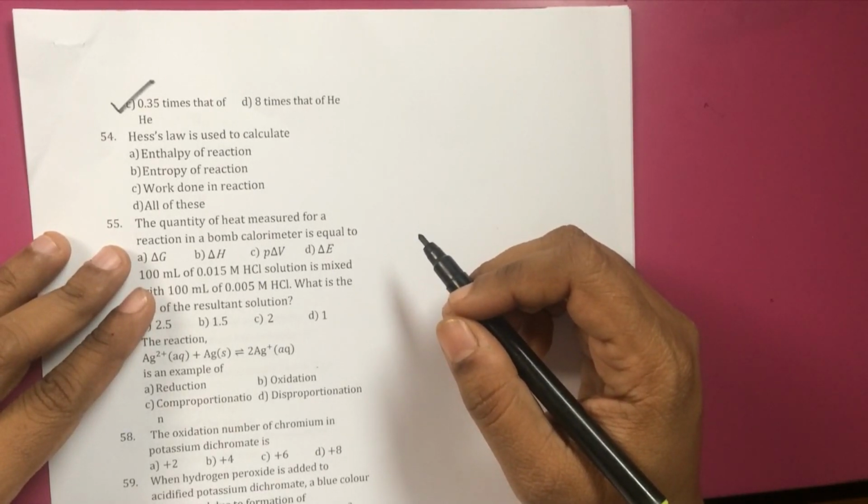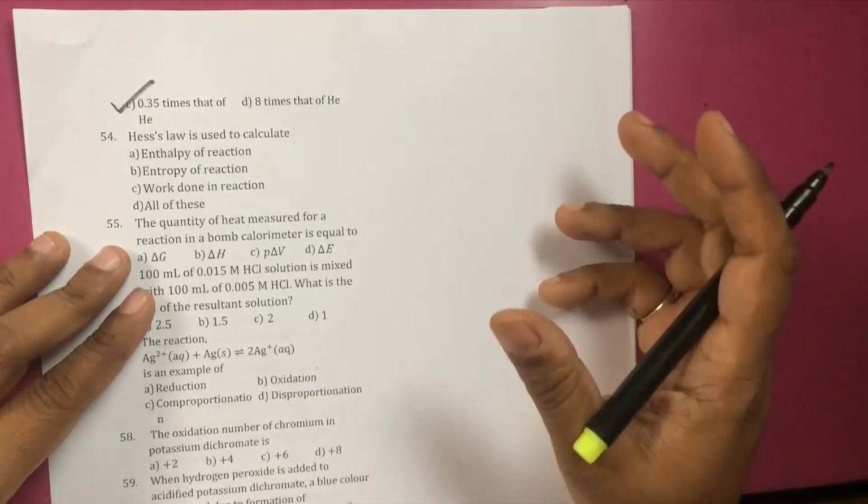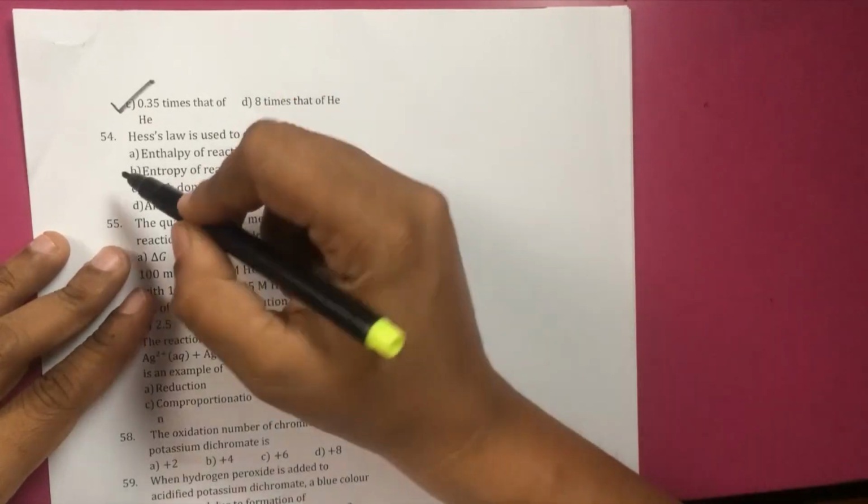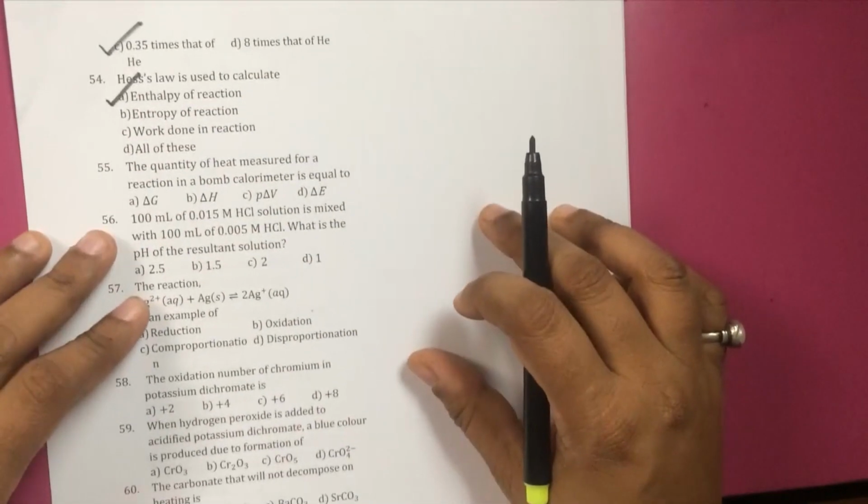Question number 54. Hess law is used to calculate? Generally Hess law gives the enthalpy change during the process. Therefore option A.